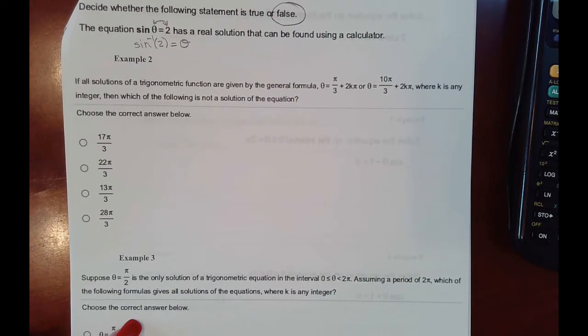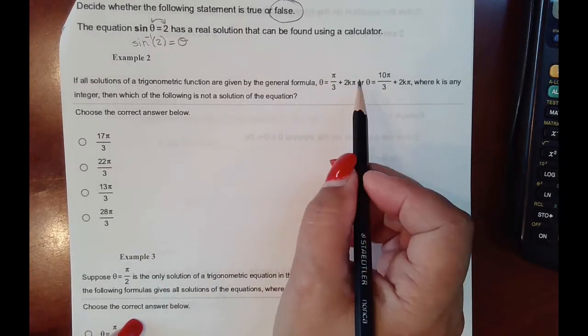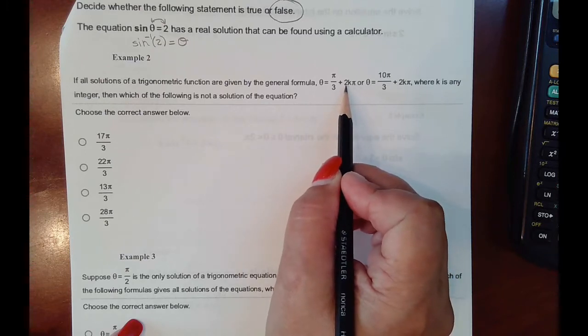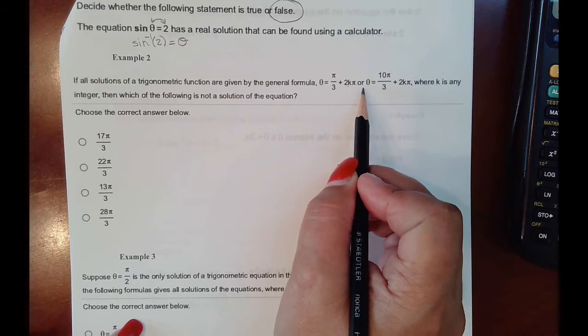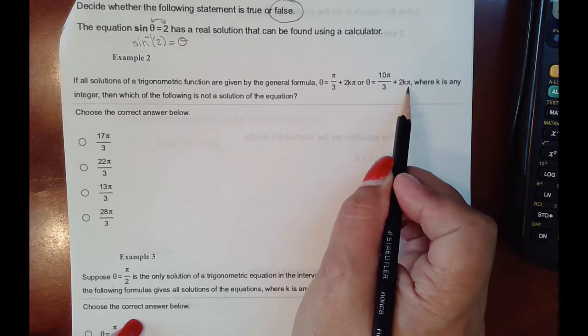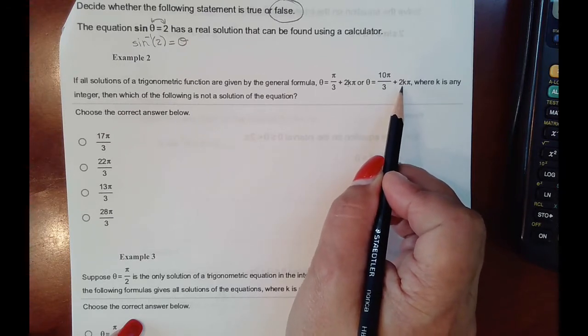If all solutions of a trigonometric function are given by the general formula pi over 3 plus 2 pi times a multiplier k, or you can get other solutions for that very same equation by 10 pi over 3 plus 2 pi times k. K is a multiplier where you can plug in different values for k based on what is mentioned in the solution.